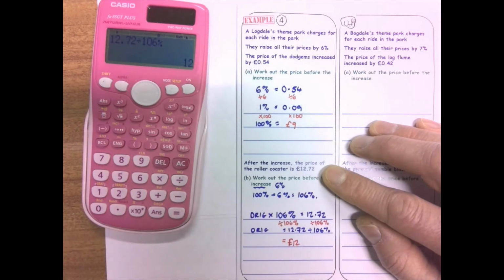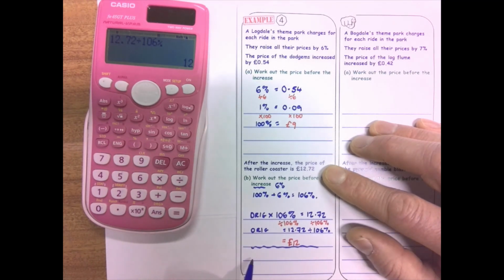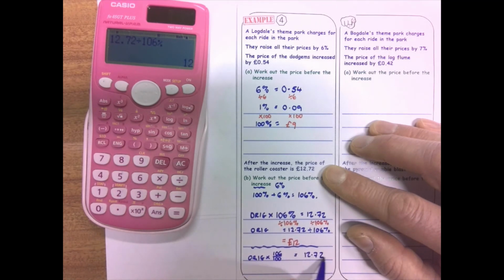If you haven't got the percentage button, we can do it the more basic way. We can say the original times 106 out of 100 is £12.72. But I know that 106 divided by 100, I can write that as a decimal, right?